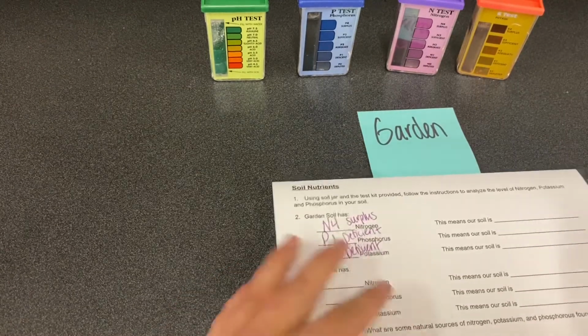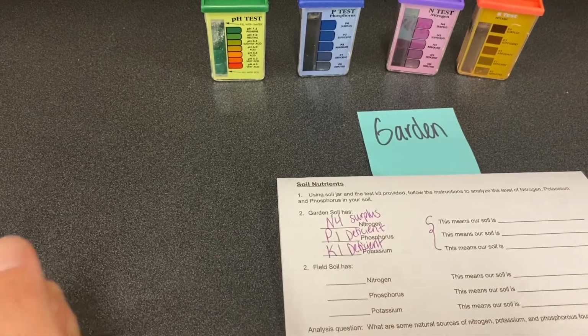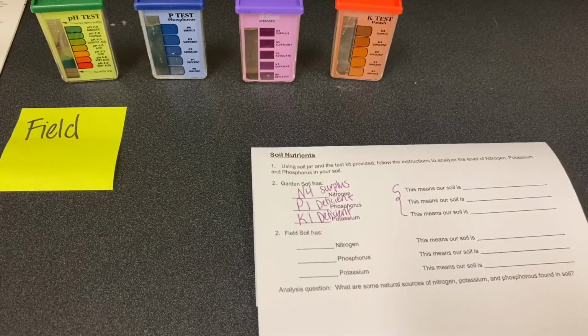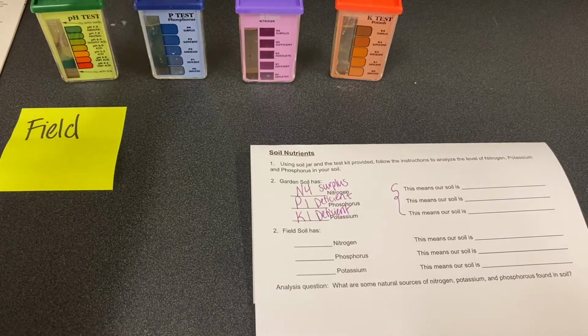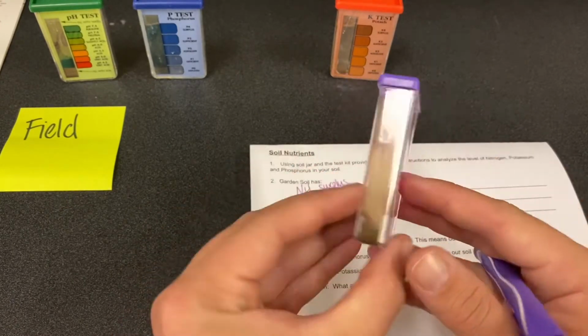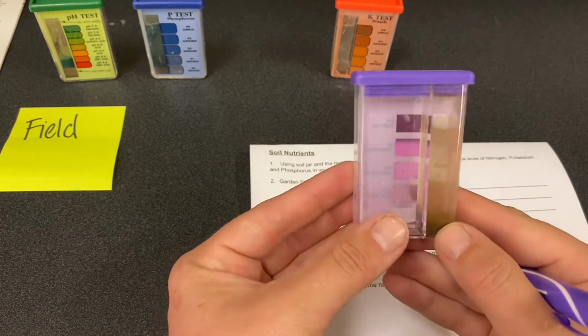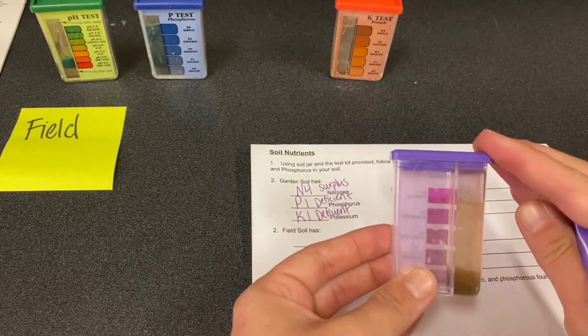All right, so you're gonna use the PDF to do the analysis. Let's look at nutrients for our field test. We're gonna start with nitrogen, which is our purple. To me, that doesn't even look purple at all.